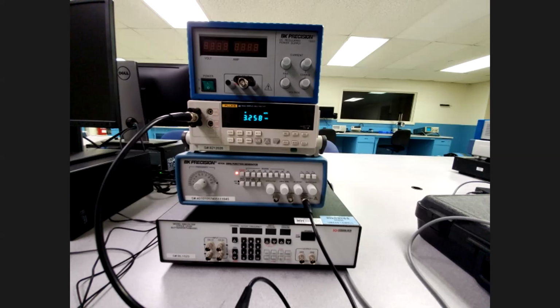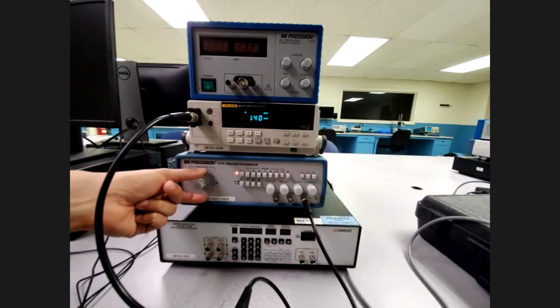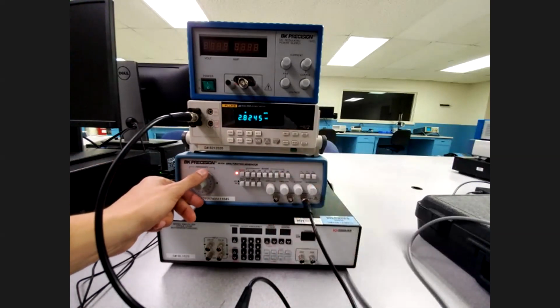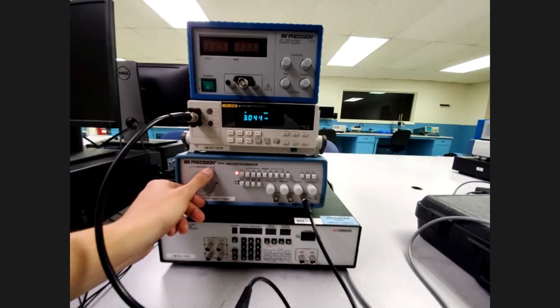Gonna go back to the function generator and crank up the frequency to 300,000. So if you take a look at the oscilloscope, you're gonna see again that more cycles can be displayed.